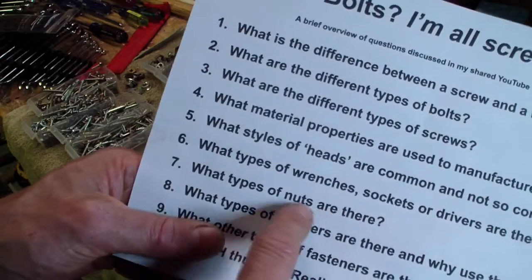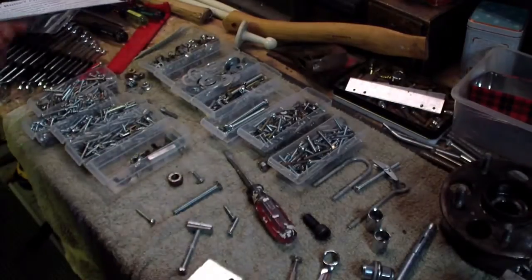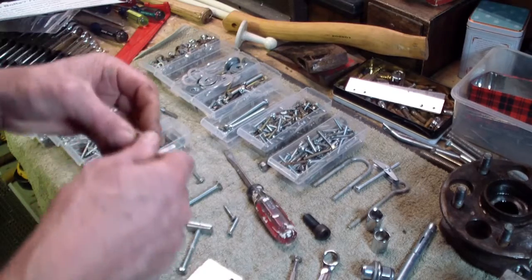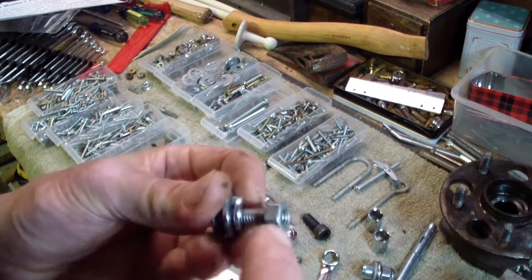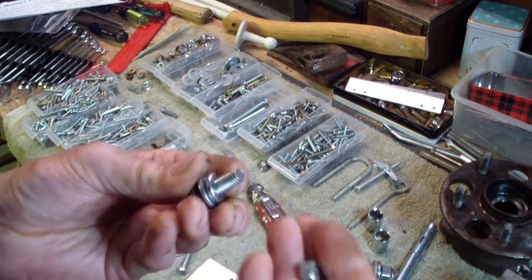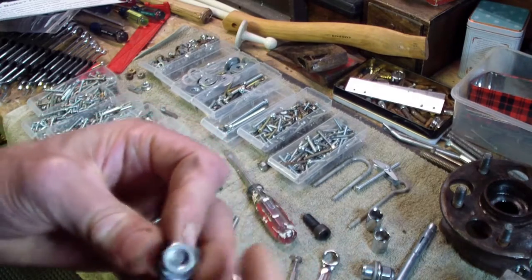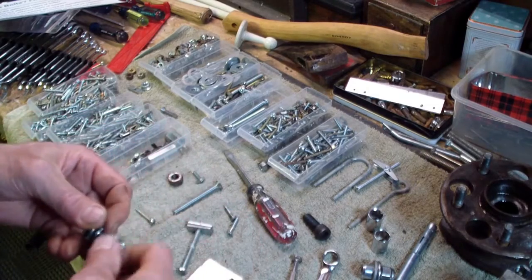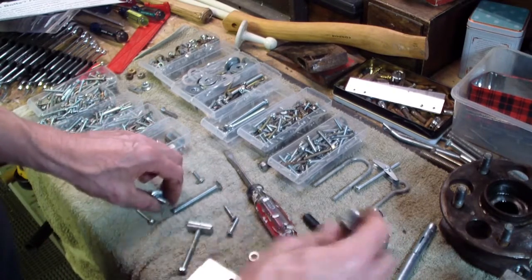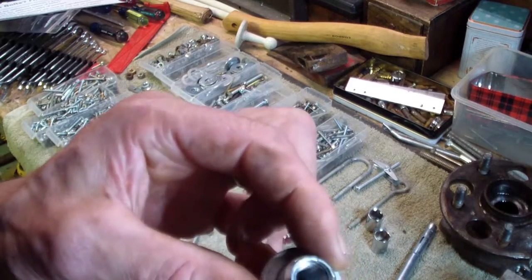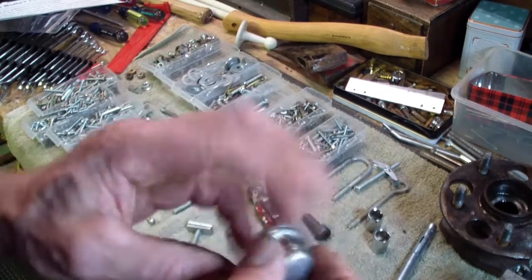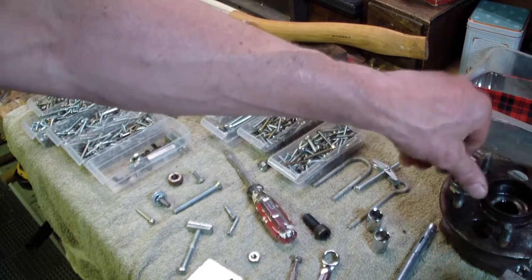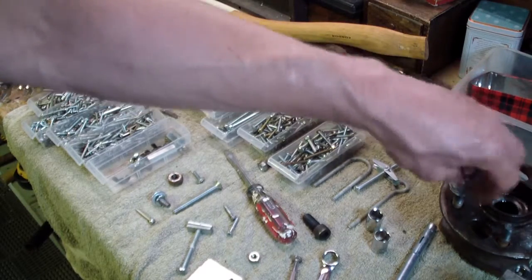What types of nuts are there? It sounds kind of silly to talk about it, but this part that goes on the thread is called the nut. And most nuts are just a hex nut. It's just a general kind of hex nut. But there can be other kinds. This is the nut that goes onto the car, if you can see it, and that goes on to hold the wheel on. It's a special kind of nut.